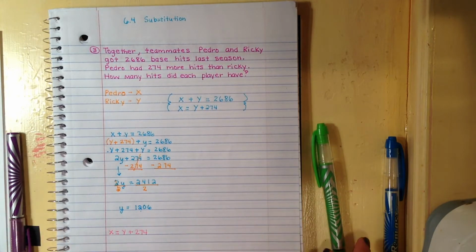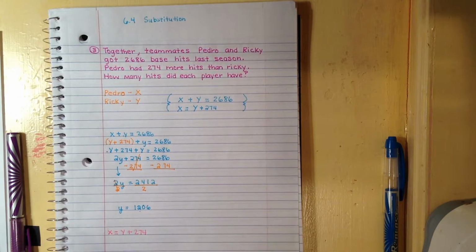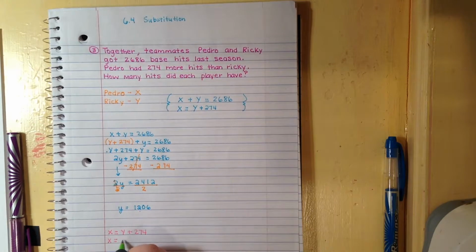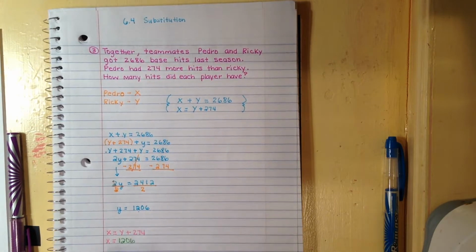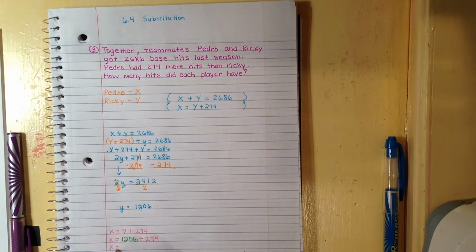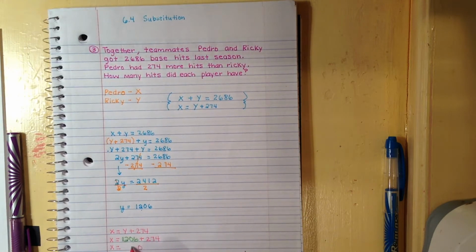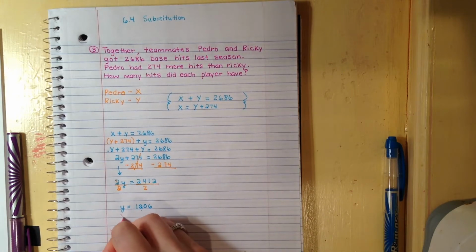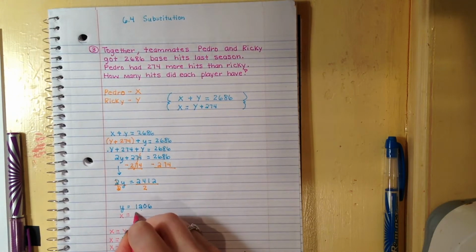So I'm going to plug y into this equation. This leaves me with x equals 1,206 plus 274. And when you add these together, you get 1,480. So I have x equal to 1,480.